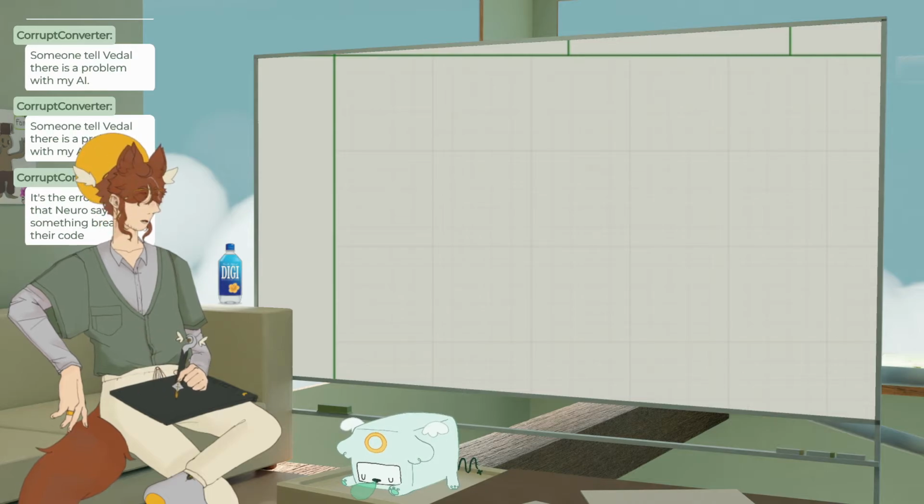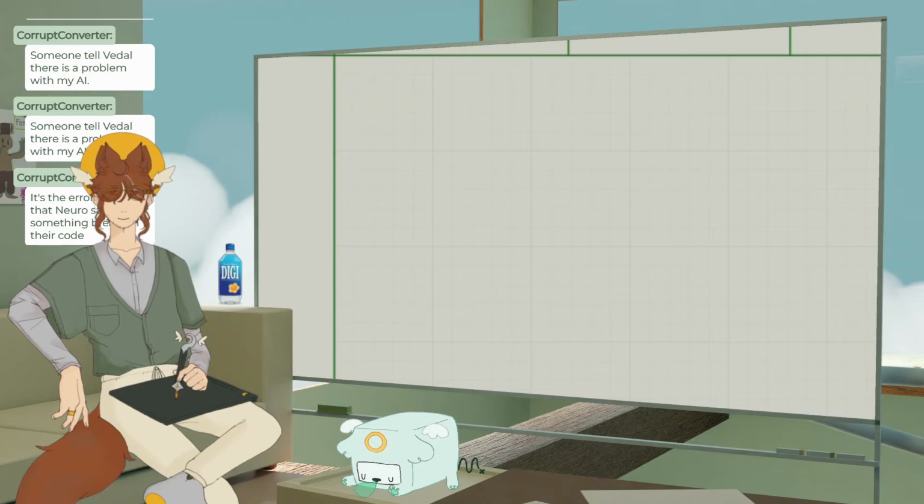This is loading. It's the error message that Neuro says if something breaks in their code. That's funny.